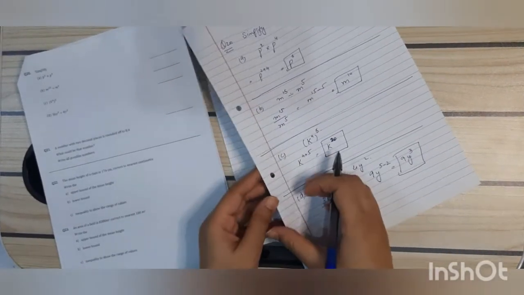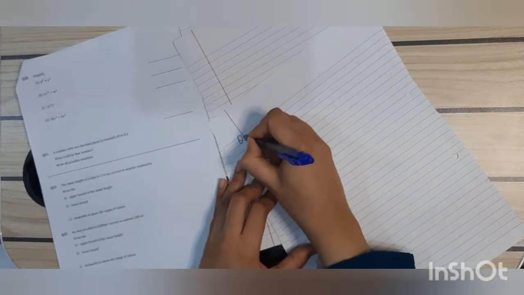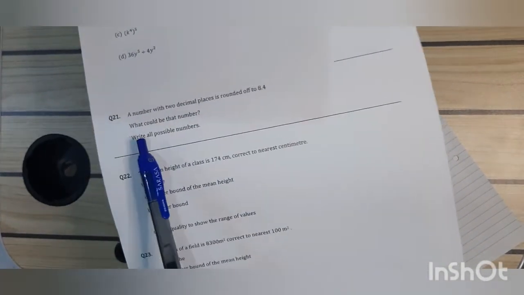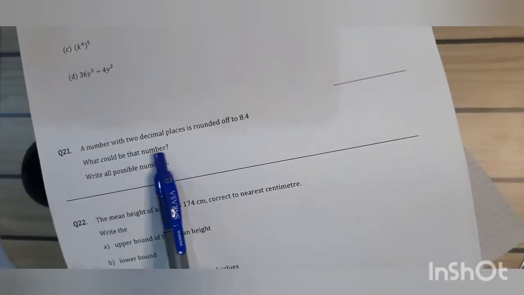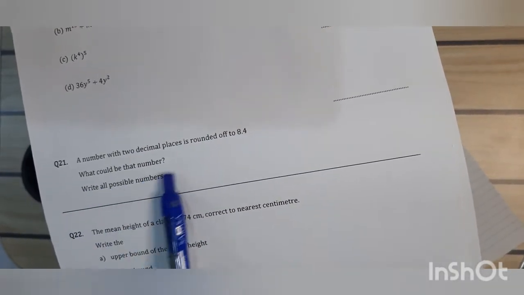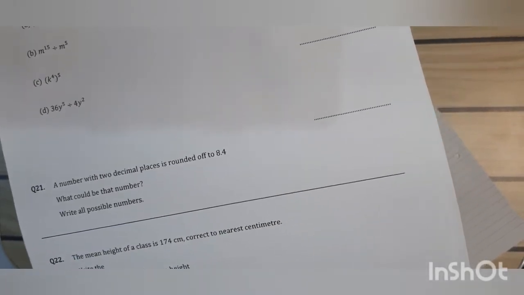So the 20th question is done. Now coming to question number 21. Here you see they have given a number with 2 decimal places that is rounded off to 8.4. What could be that number? Write all possible numbers.